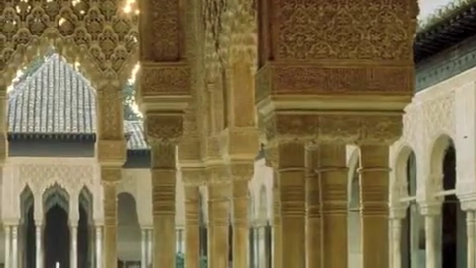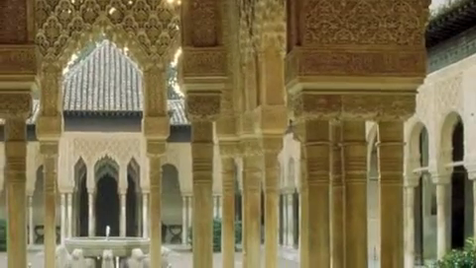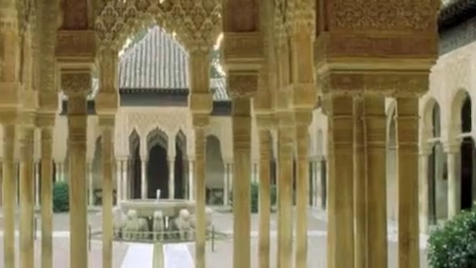The Alhambra Mosque at the Alhambra Palace is known for its lions in the courtyard. And you have these beautiful ornate columns, as you can see, with the fantastic designs at the top. You also see under the fountain in the center, the lions holding up the fountain.